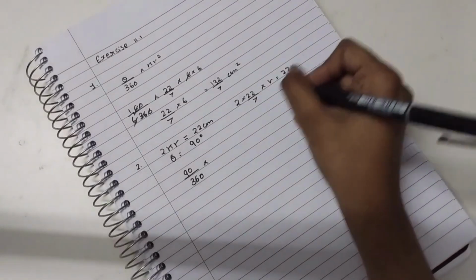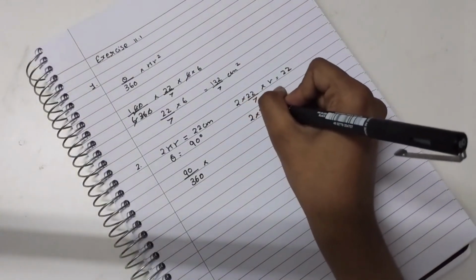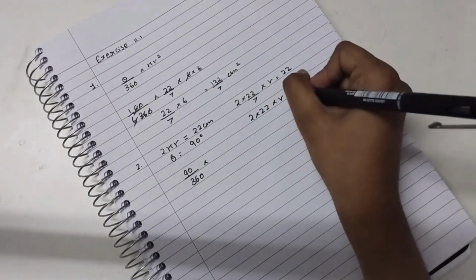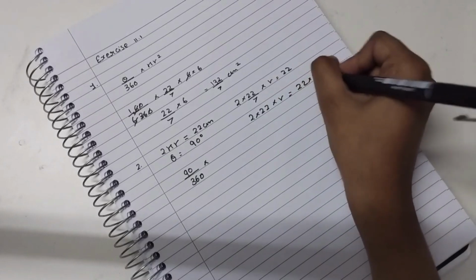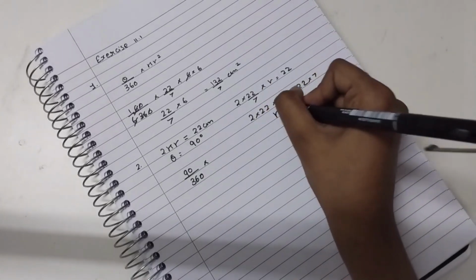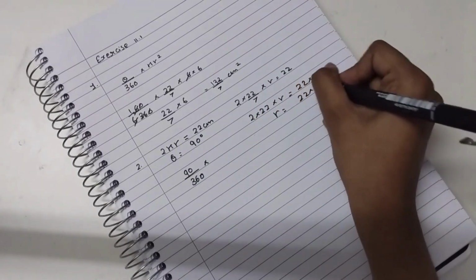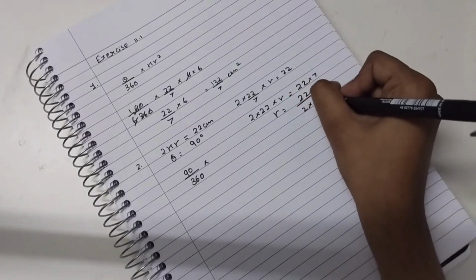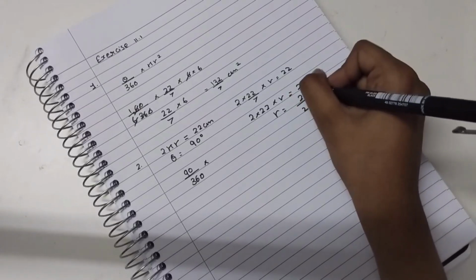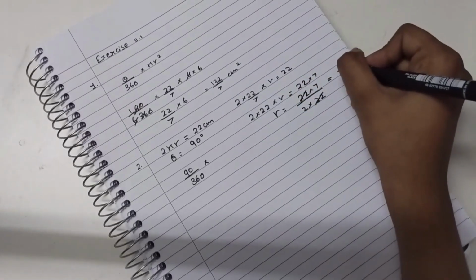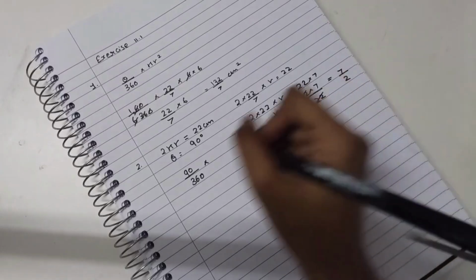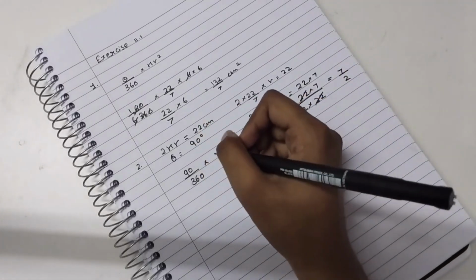So 7 will be brought over to here, so we'll have 22 times 2 times r is equal to 22 times 7, and r is equal to 22 times 7 by 2 times 22, where 22 and 22 will get cancelled. So 7 by 2 is equal to the radius. Now that we know the radius, we can find the area of the sector.